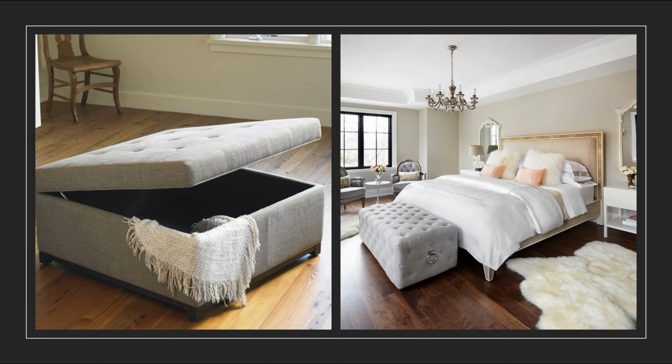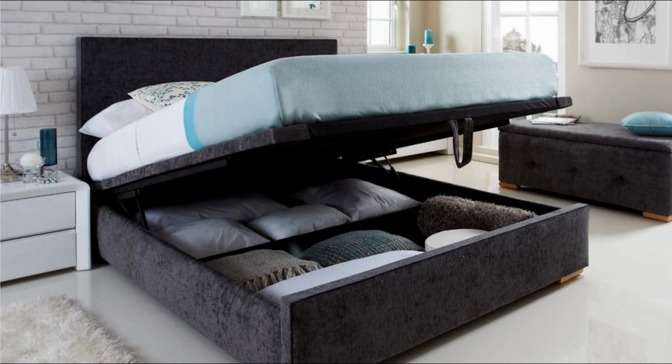And then I believe the next slide has nothing to do with ottomans, but I thought it was really cool because it reminded me of this. Check out this bed. This is not an ottoman, but it is cool because I think it's an awesome way to save storage space and to store like different blankets, things like that from your bedroom that can be hidden underneath your bed. Super cool.